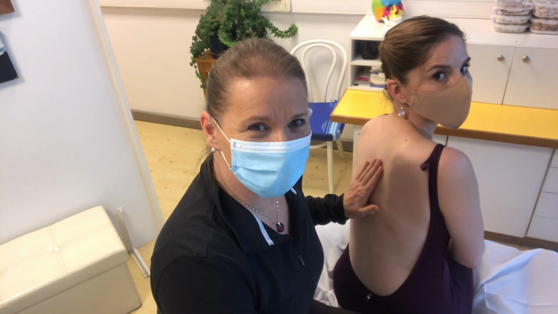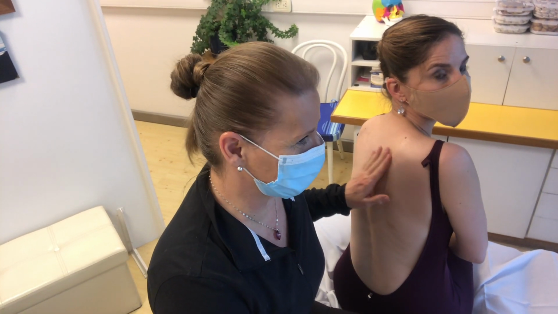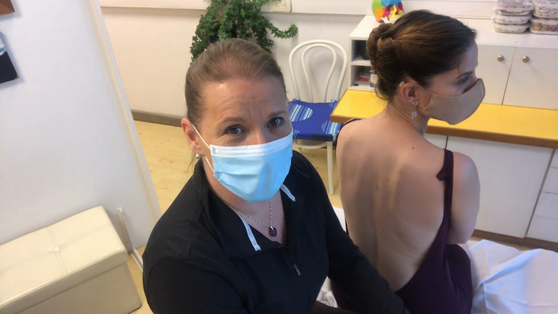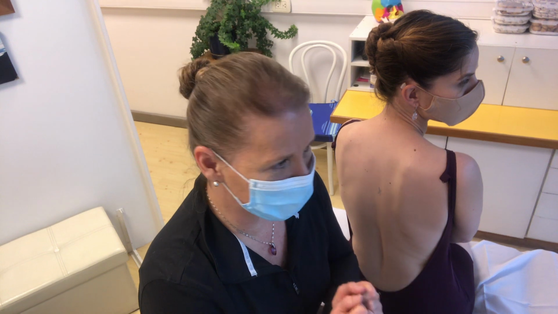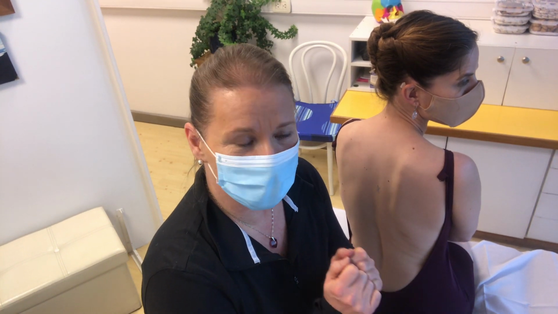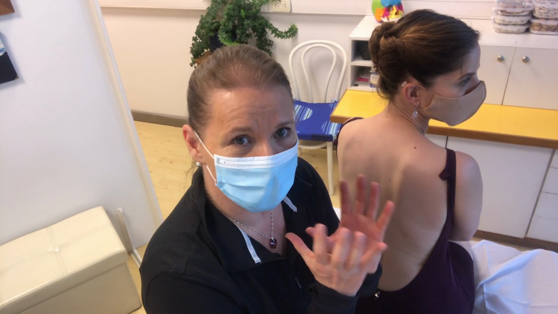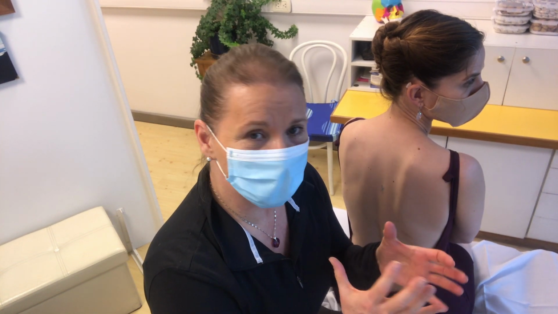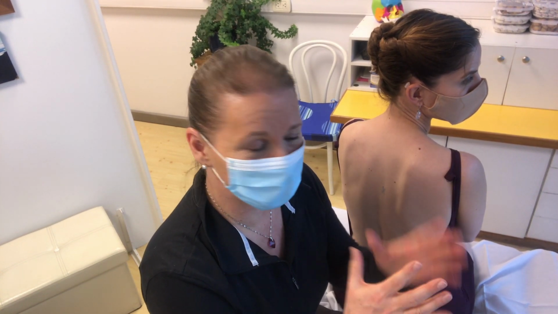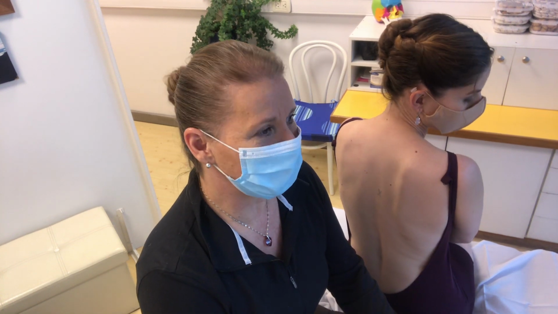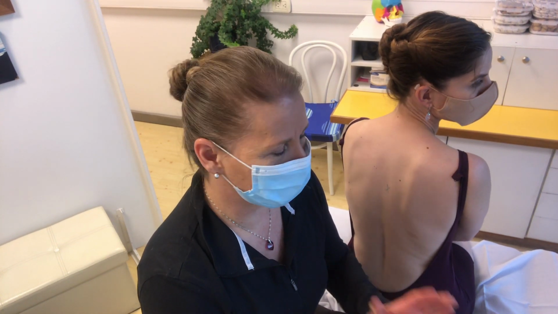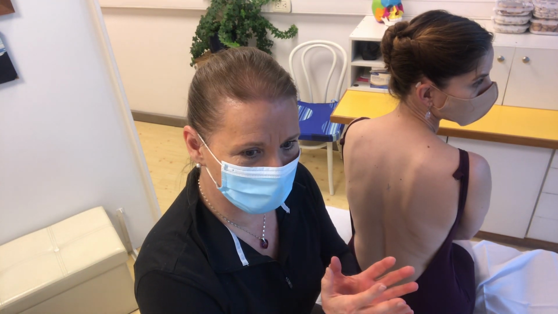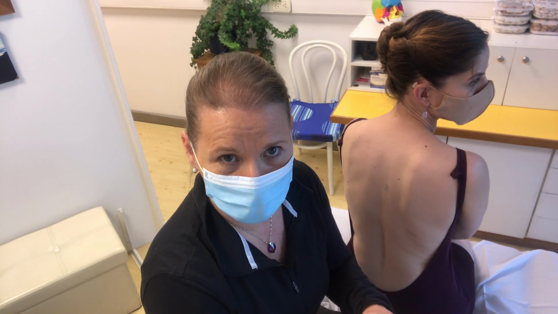She's going to be our model for me to explain muscle energy techniques. Muscle energy is a soft tissue mobilization where we use the contraction of the muscles to put the dysfunction into a neutral position, a correct position. I like this technique because it allows the body to self-mobilize itself.